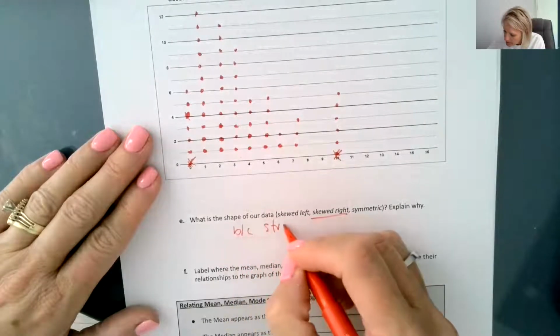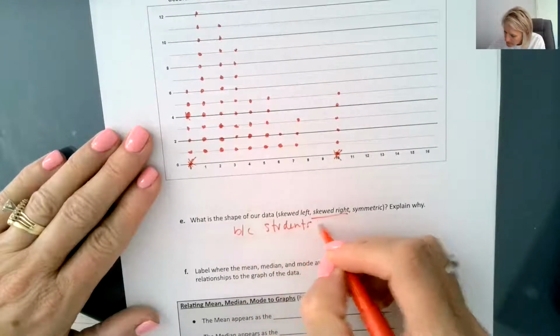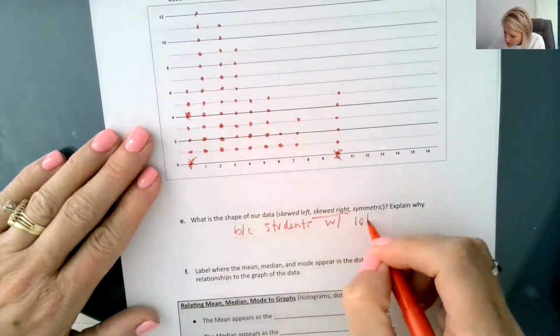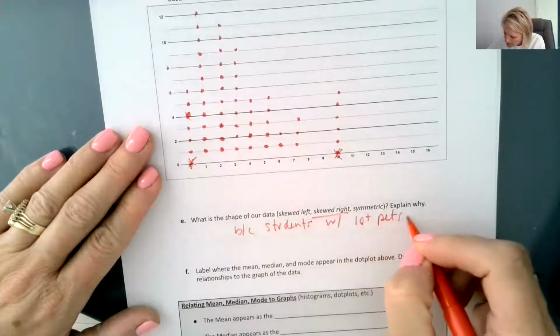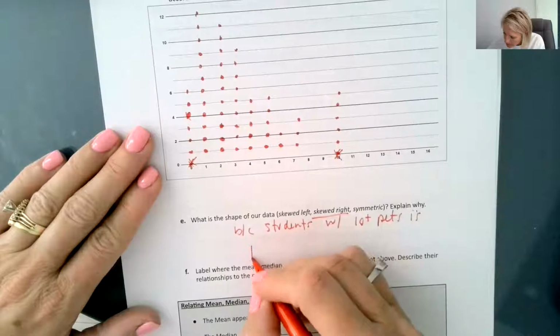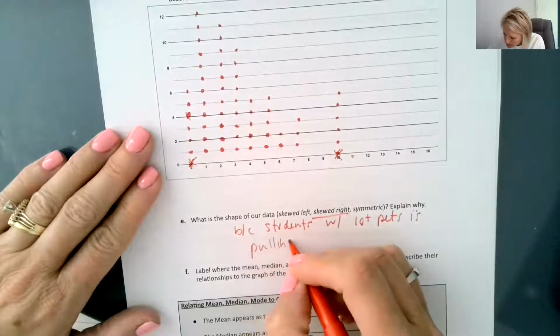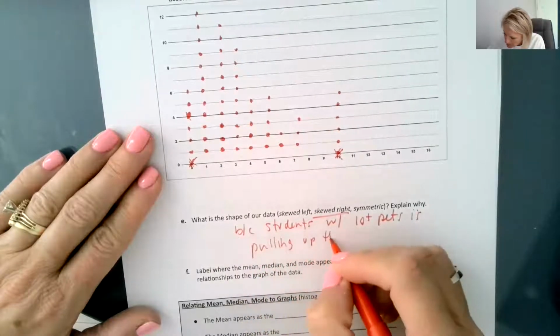Because students with 10 plus pets are pulling up the mean.